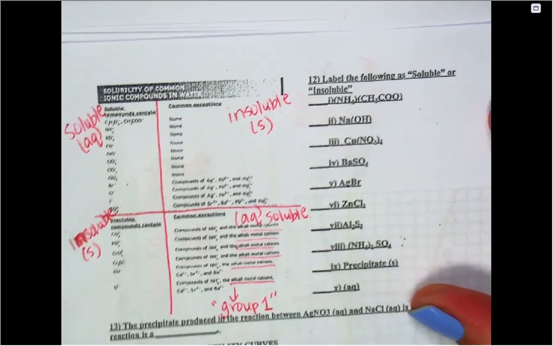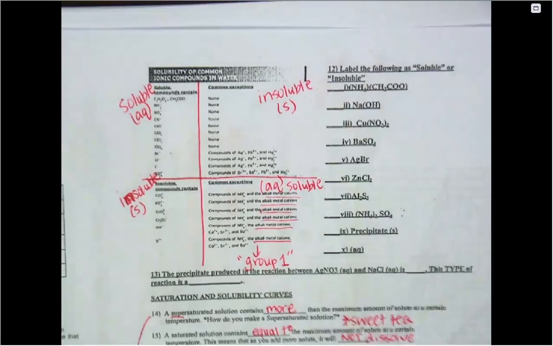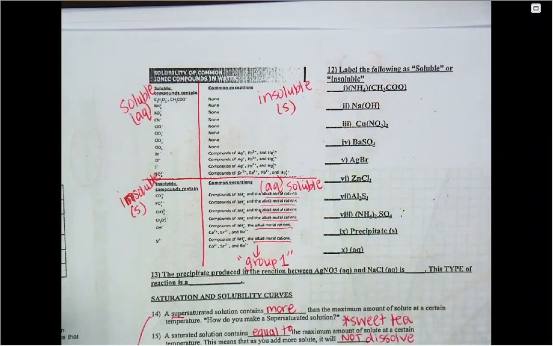So I'm going to go through a few of these, and then I'll probably leave some of them for you. That way I can cover the rest of it, and you guys won't run out of time.